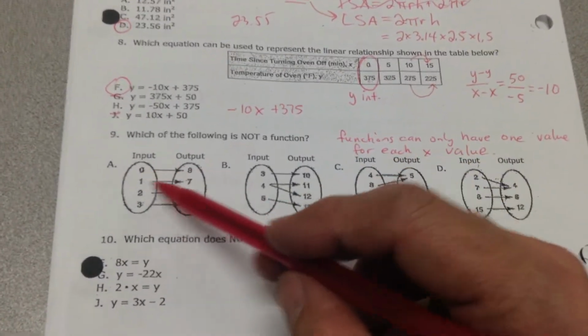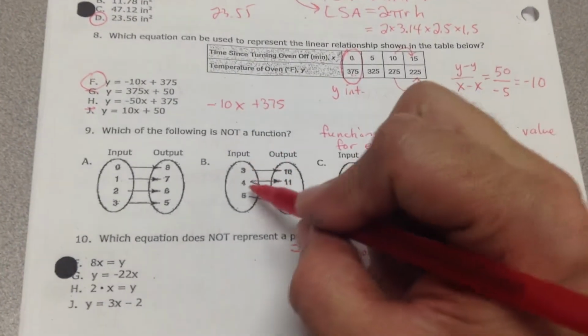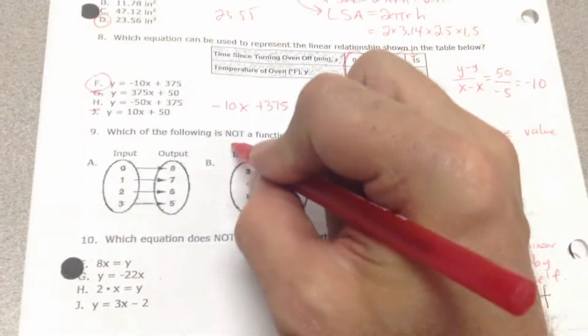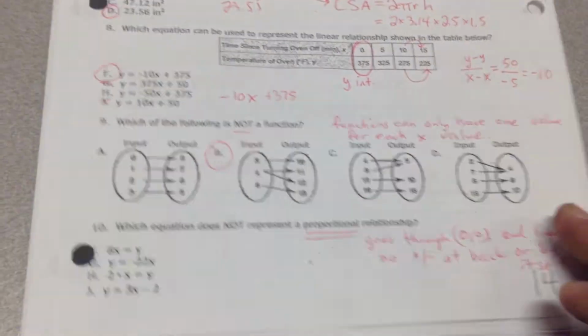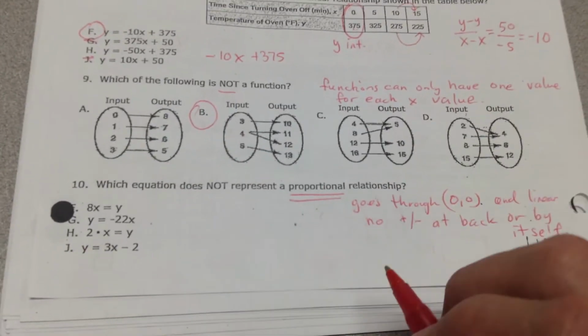So if I look here, each one of these has only one line coming from it. But then I get to this one, and I see this would be the point 411 and the point 412. So this one is not a function. All right. Next, which equation does not represent a proportional relationship?